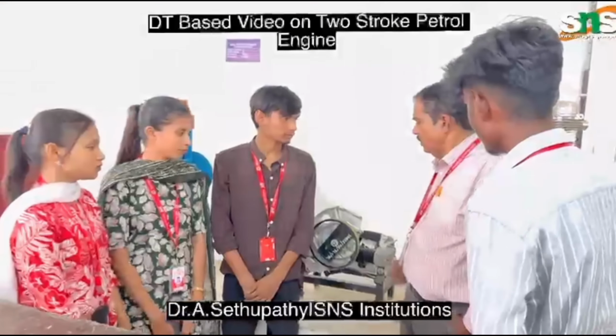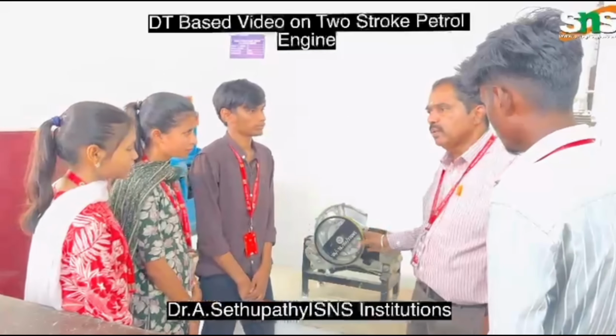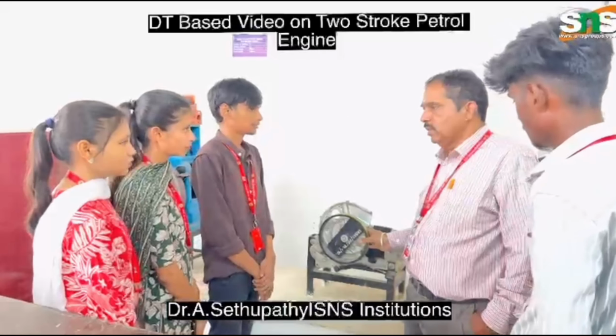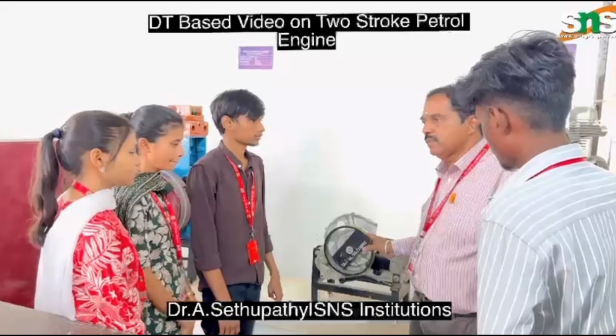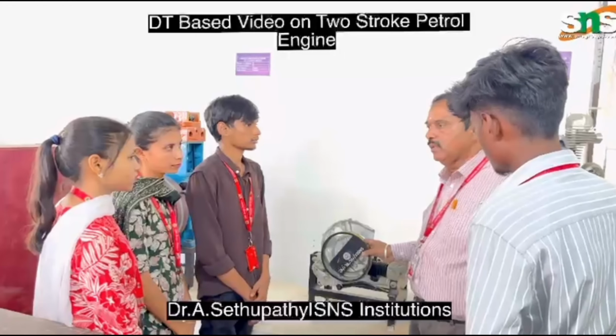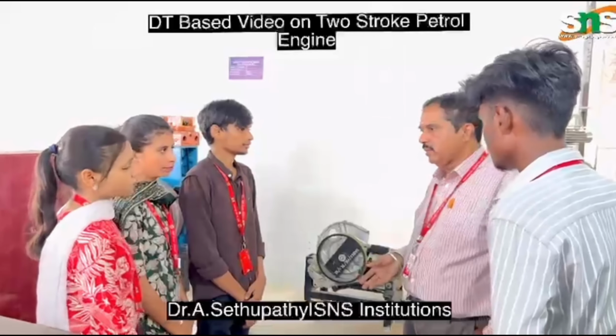Good morning, students. Today we are going to see the cut section of two-stroke petrol engines. So the engines have two different types, based on the fuels. One is petrol, another one is diesel.